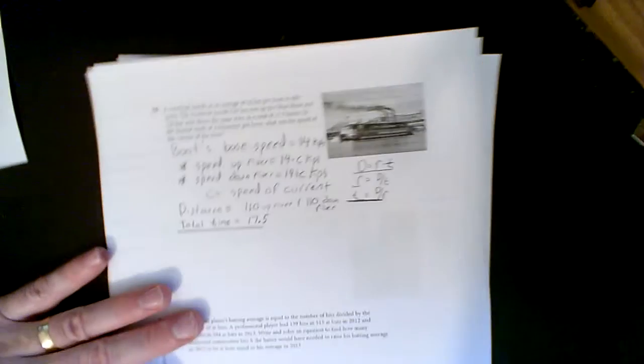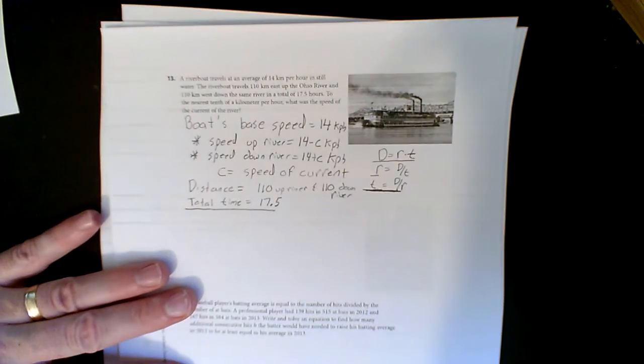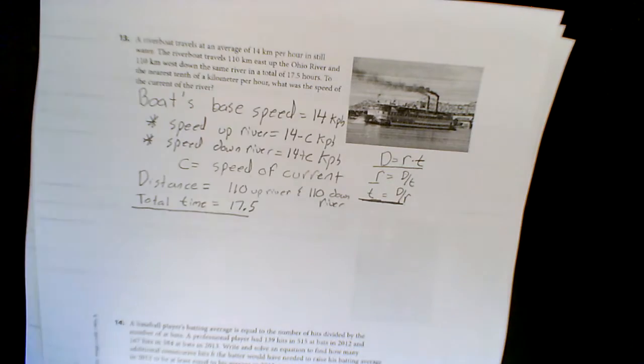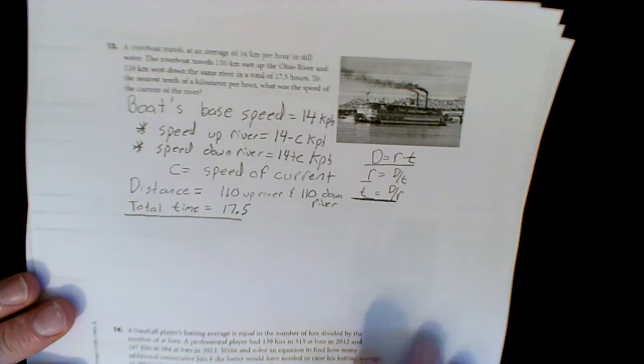Let me set my camera up here. Hopefully I can get this a little closer. Let's see if I can get this a little closer there. And I will read this.